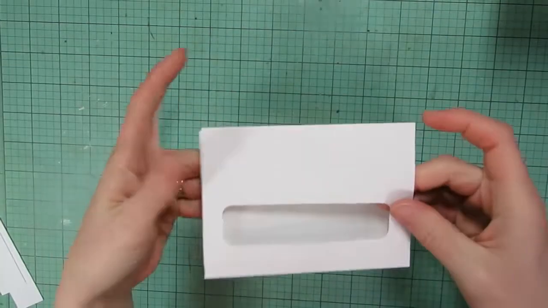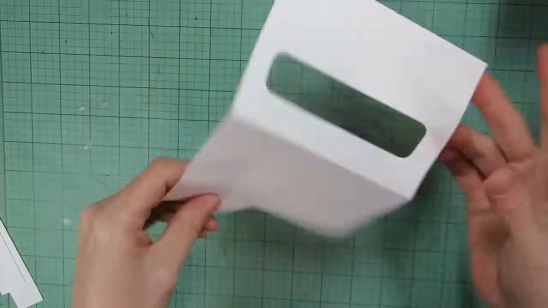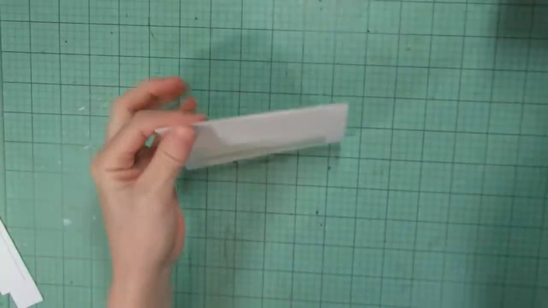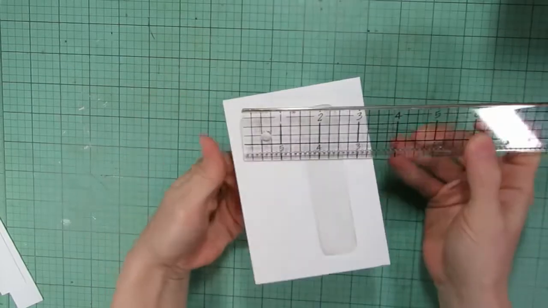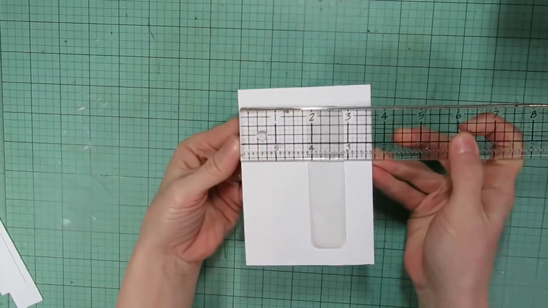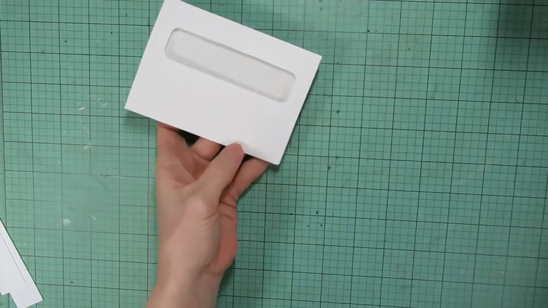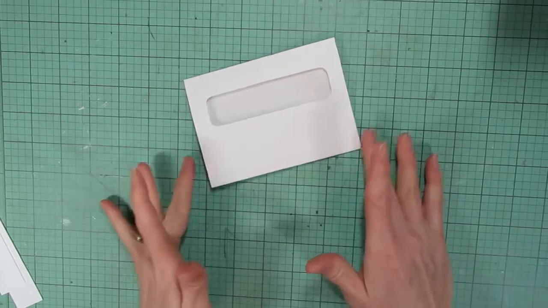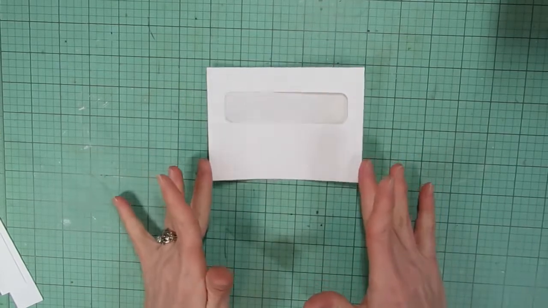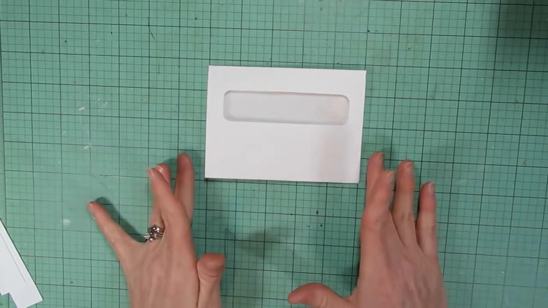So here is what we ended up with once we've cut all the sides off. And this one does measure approximately 5 inches across. And again, it'll be about 3 5/8 that way. And your next step is to decide how many window envelopes you want to use in your waterfall project. And for me, I'm going to use 4. So you'll want to make sure you have 4 envelopes that look exactly like this, that are cut the same.